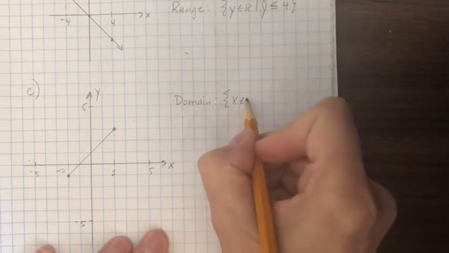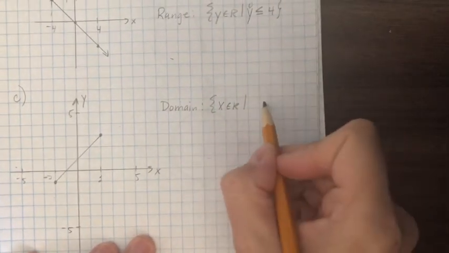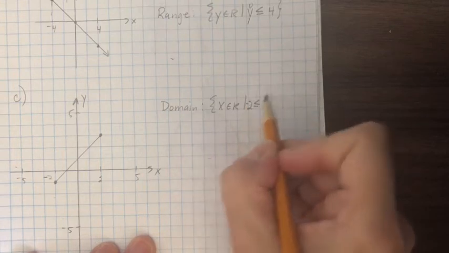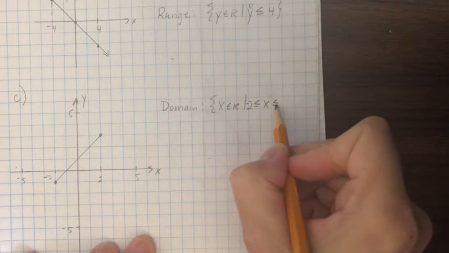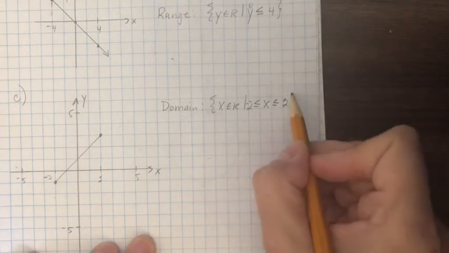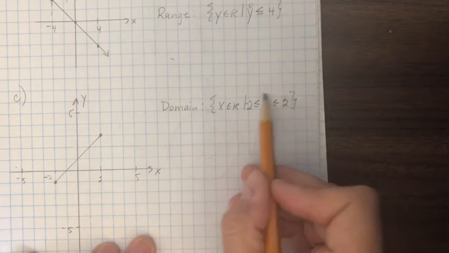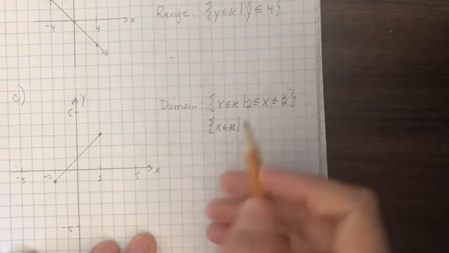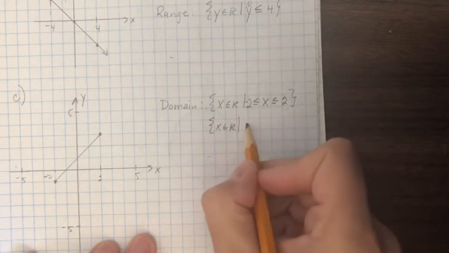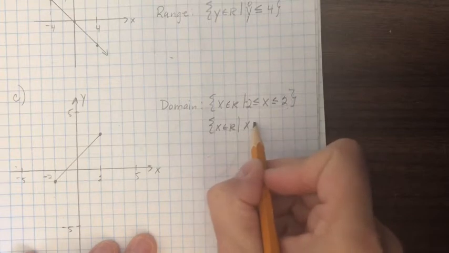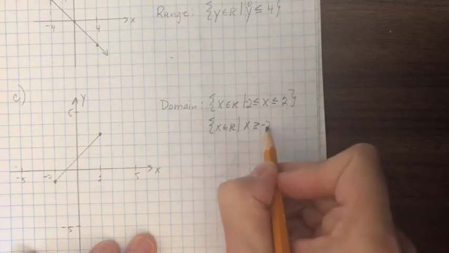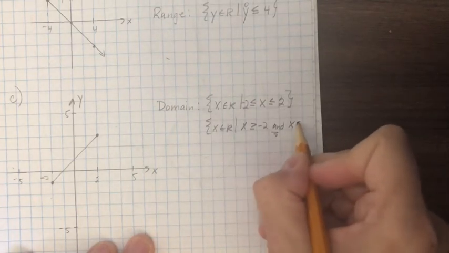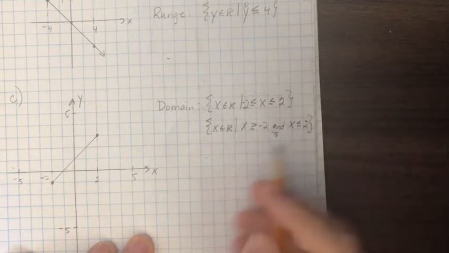We start by writing x belongs to the real number set such that x is going to be greater than or equal to -2, and at the same time less than or equal to +2. So that's one way of writing it, okay? Just like this. Or an alternative is to separate those. You can write x belongs to the real number set such that x is going to be greater than or equal to -2, and, so you have to put the word and in between, x is going to be less than or equal to 2, like that.